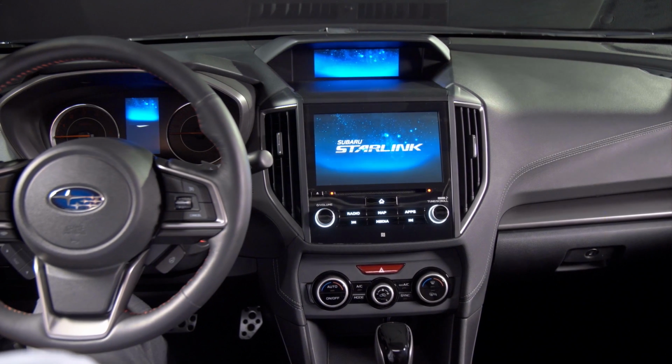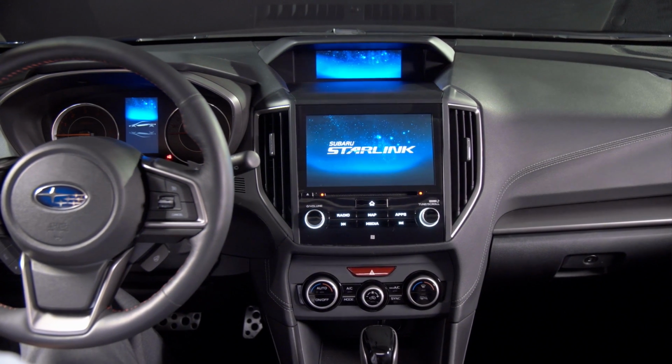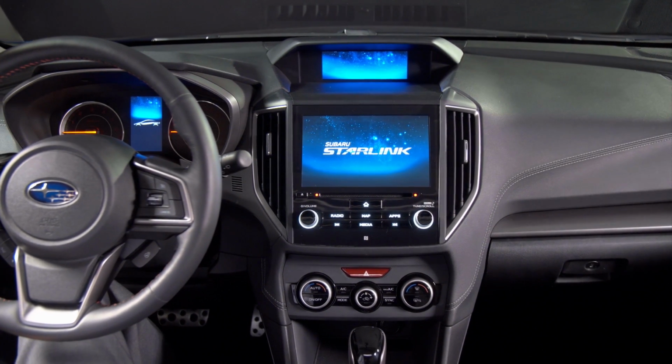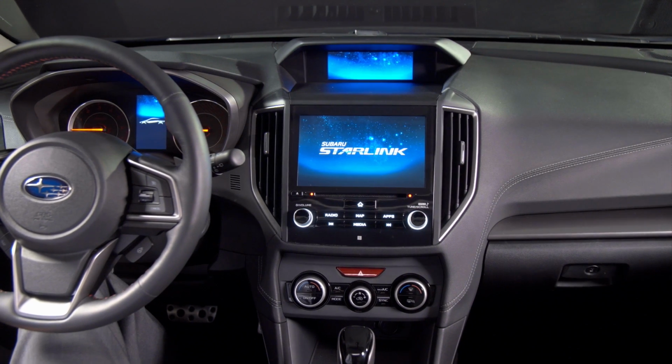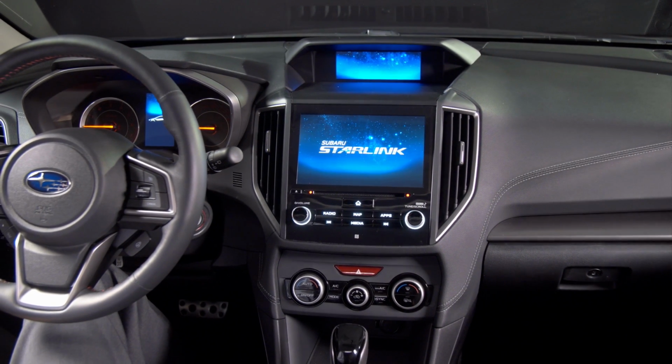This concludes the how-to guide on media for the 8-inch infotainment system. We hope you enjoyed the video and better understand Subaru's new generation of infotainment systems.